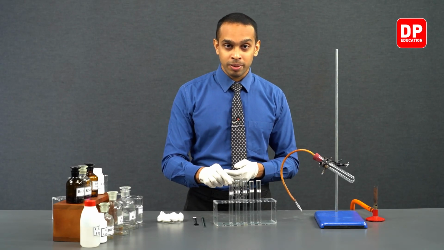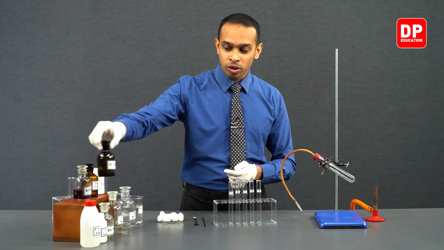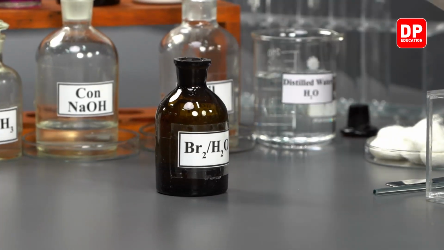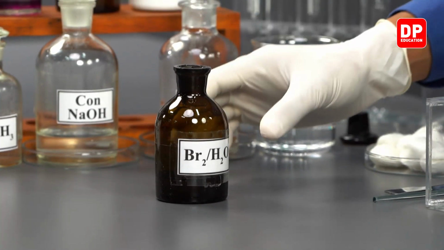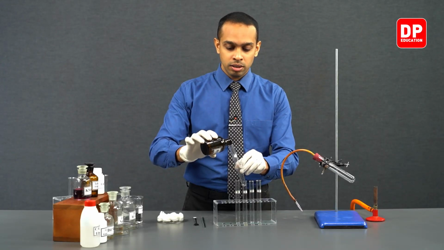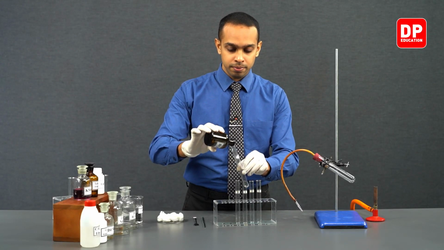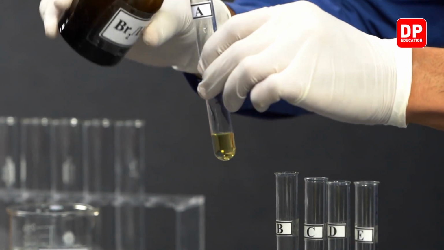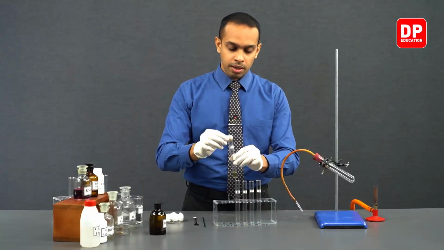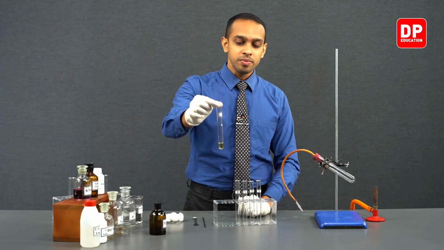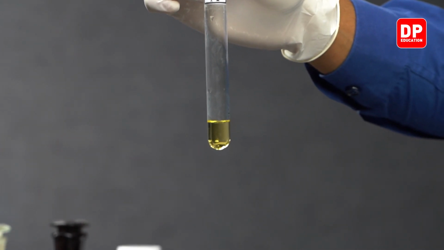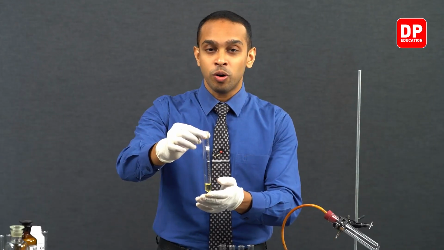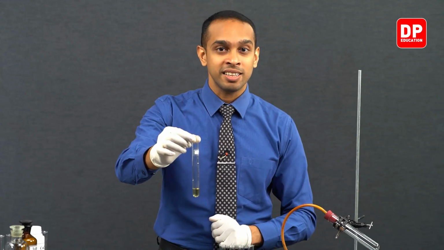For the test tube labeled A, we are going to be taking bromine water. We have bromine water here. As you can see, we are going to take a small amount of bromine water into our test tube labeled A. Bromine water has a bit of a yellowish hue to it. As you know, bromine is red-brown in color, and bromine water is going to have this color that you observe here.